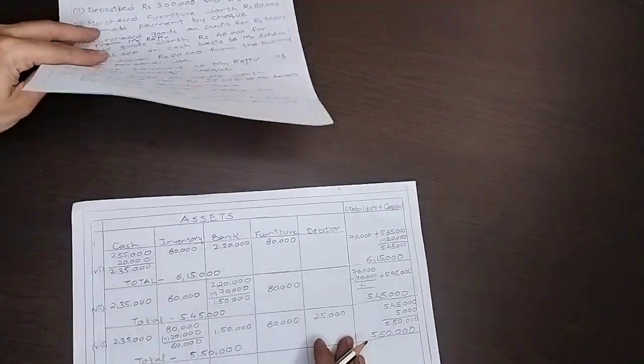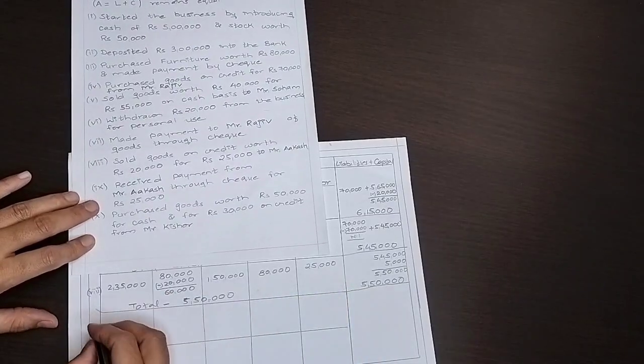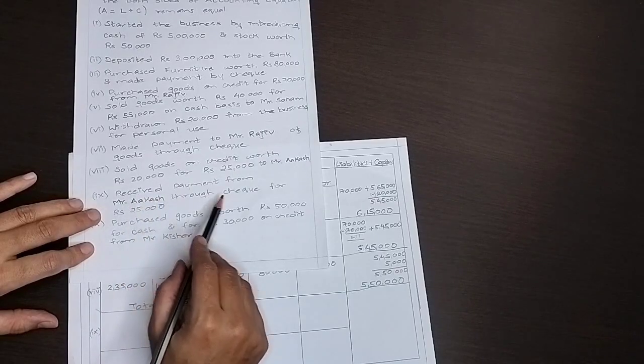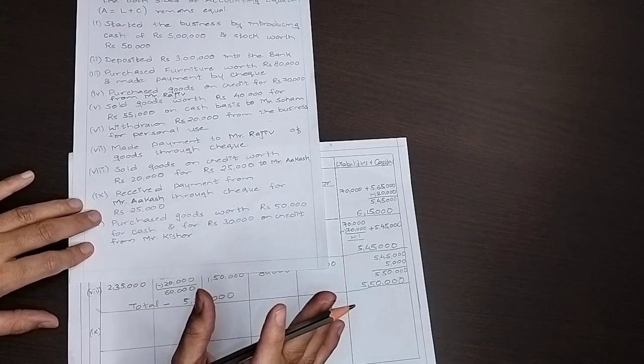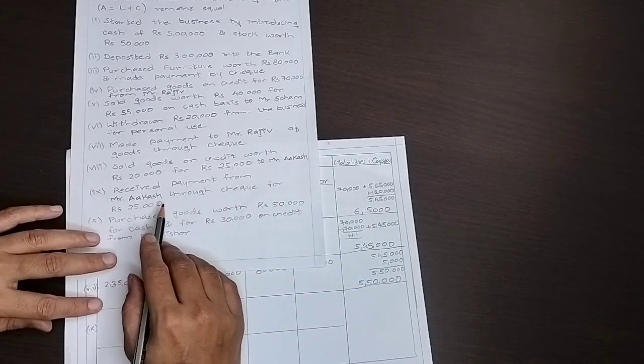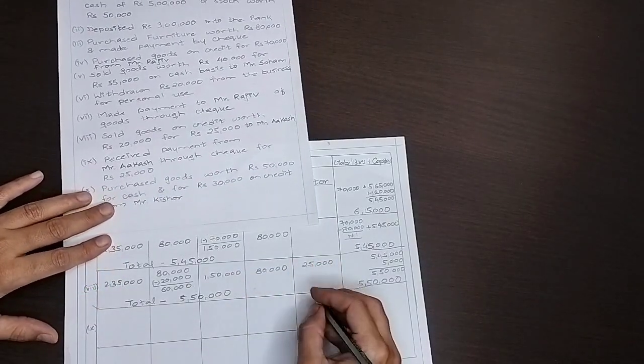Okay. Now the ninth transaction: received payment from Mr. Akash through check for rupees 25,000. So Mr. Akash made the payment to Mr. Aman, and so the debtors reduce by 25,000.